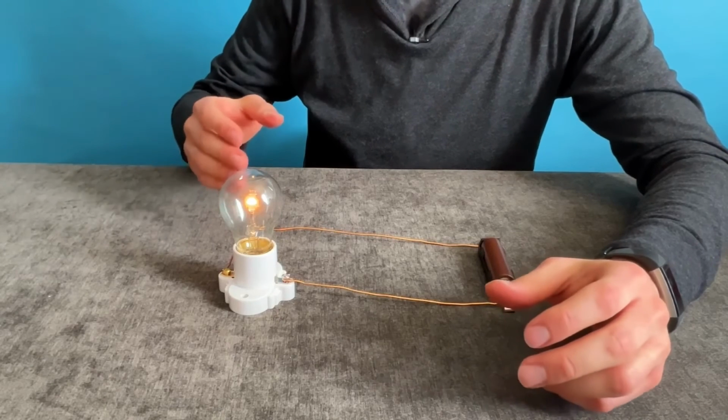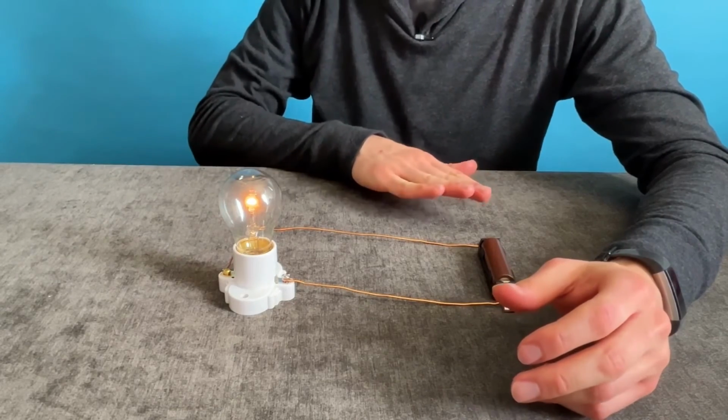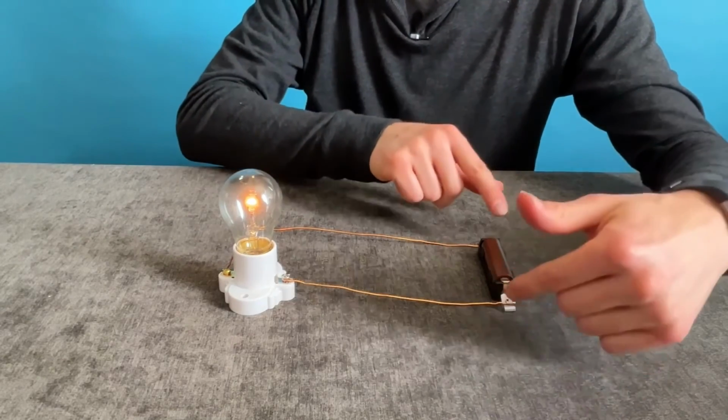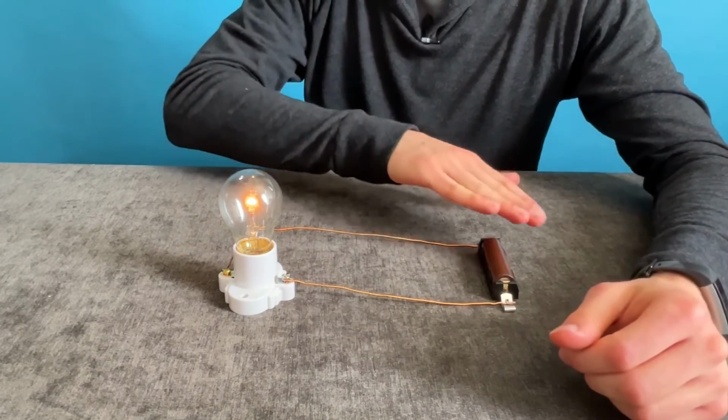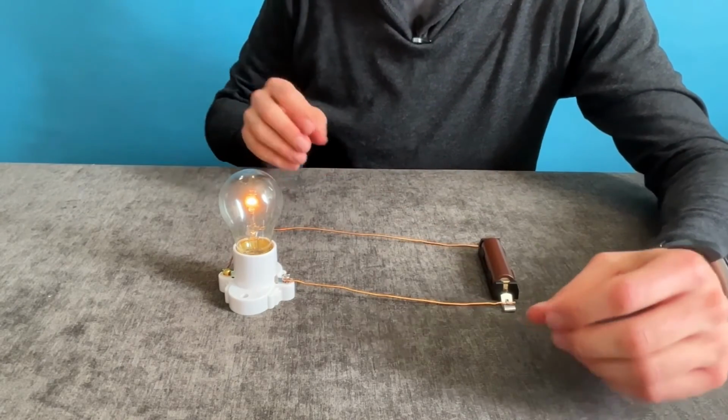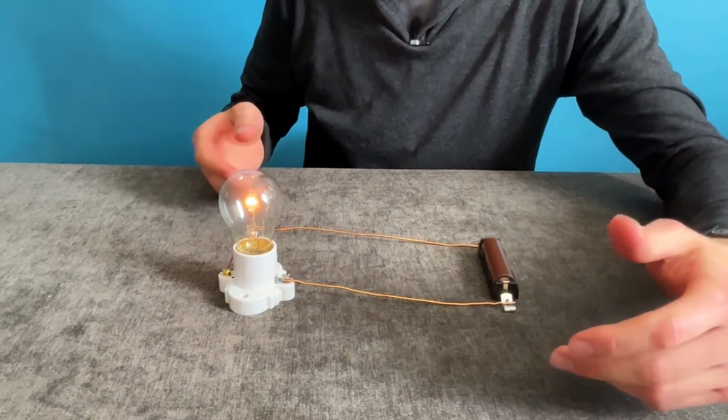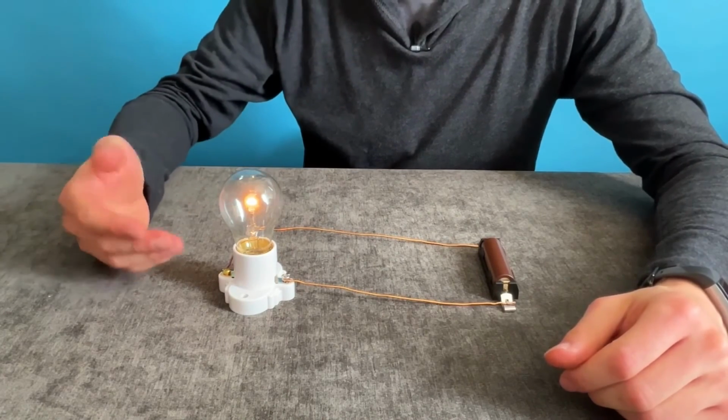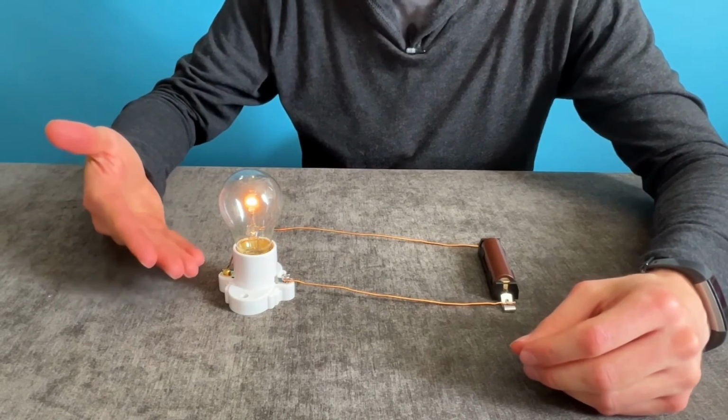And so by setting up a closed path and using a power source, like a battery, to create a difference in charge, we can get electrons flowing through our circuit. And this flow, this movement, gives us the opportunity to harness the energy of those moving electrons to do useful work, like turning on our light bulb.